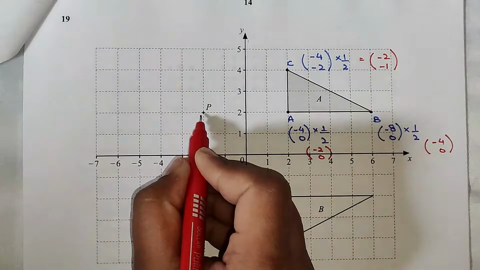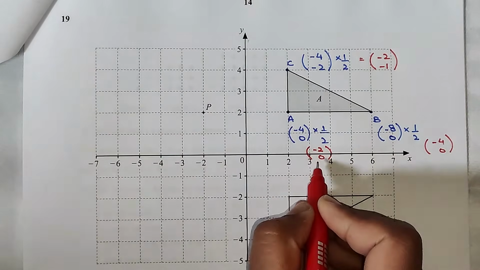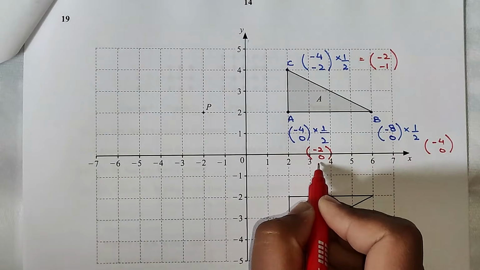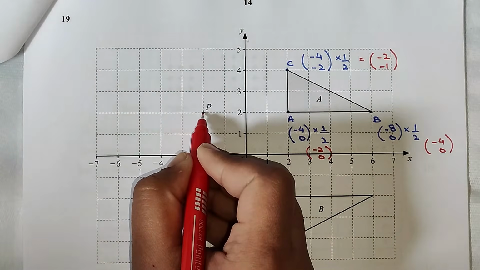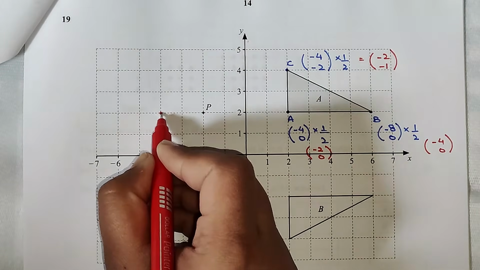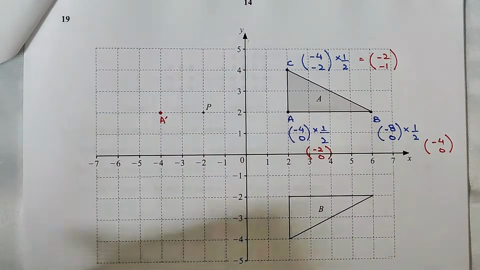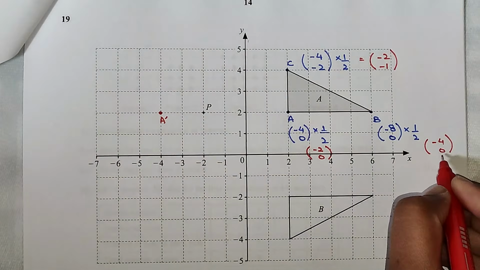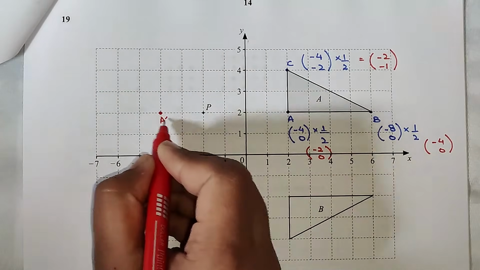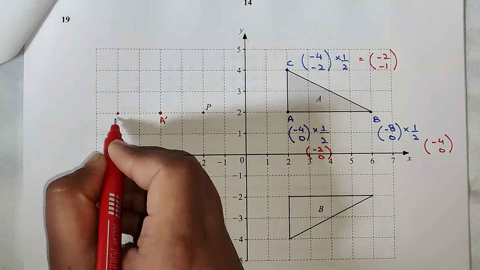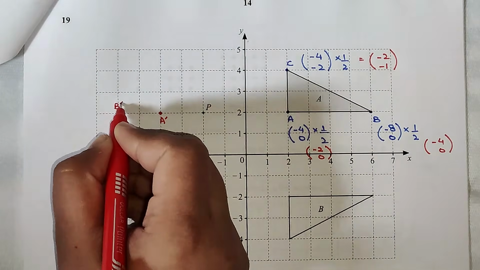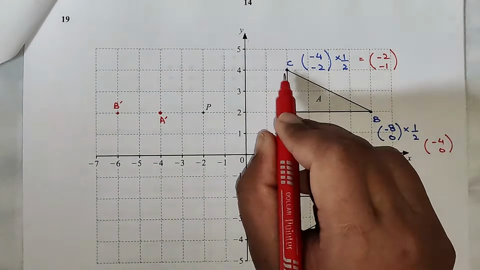Okay, now from point P, where A lies, negative 2 and 0, so it means 2 units to the left, 1 and 2, and no up and down. This would be the point A prime. B would be negative 4 and 0, so 1, 2, 3, 4 and 0, so this would be your B prime, right? And where is C?